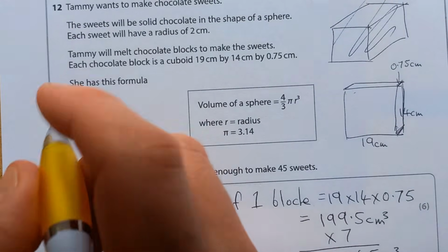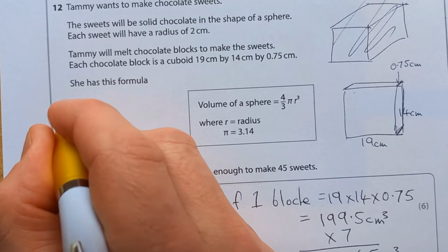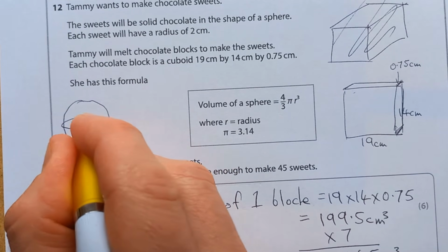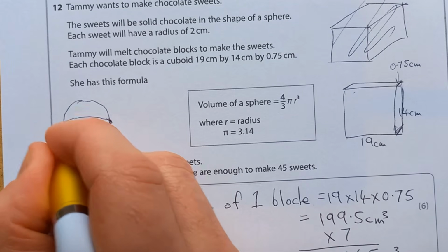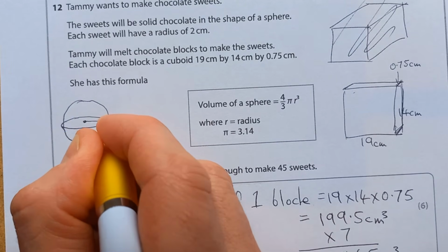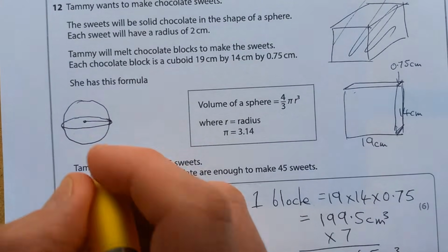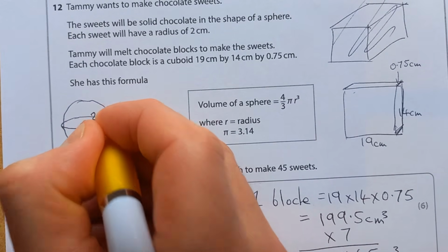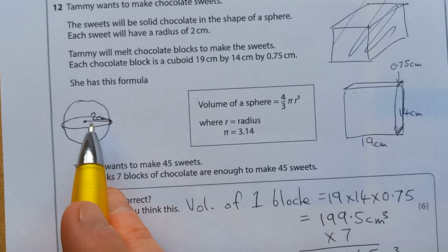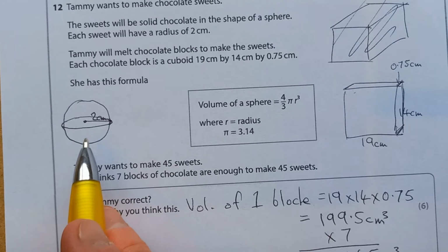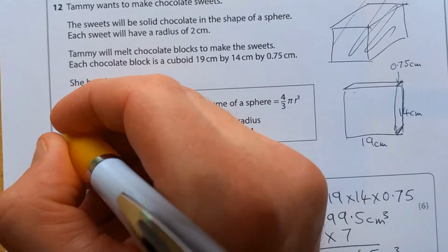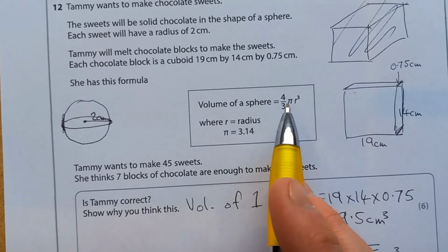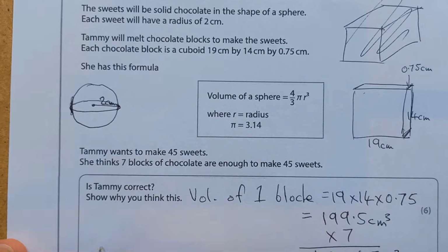So they're spheres. Right, can I draw a sphere? So it's sort of a circle, but then if I kind of imagine we've got this going through it with the radius. I don't know if that helps. But we're told that the radius is 2 centimetres. Okay. We don't have to draw it, I'm just trying to be helpful. I'm not sure if I am. But anyway, that's our sphere.